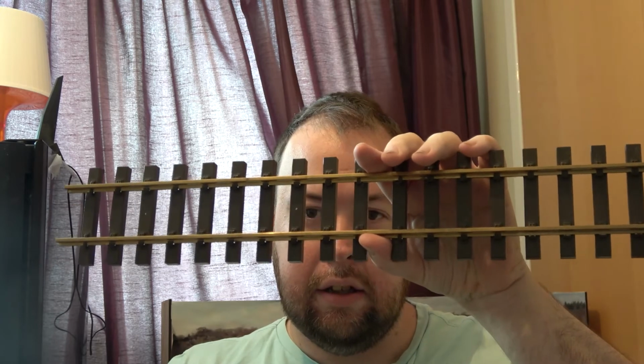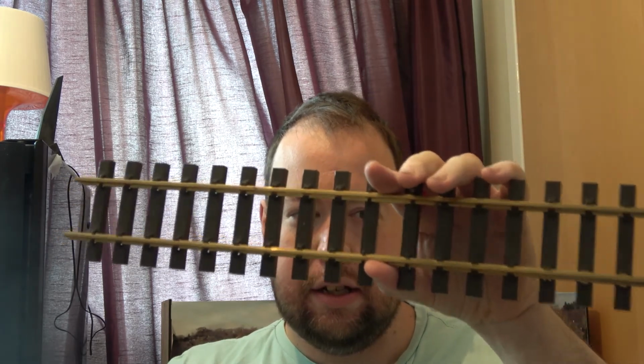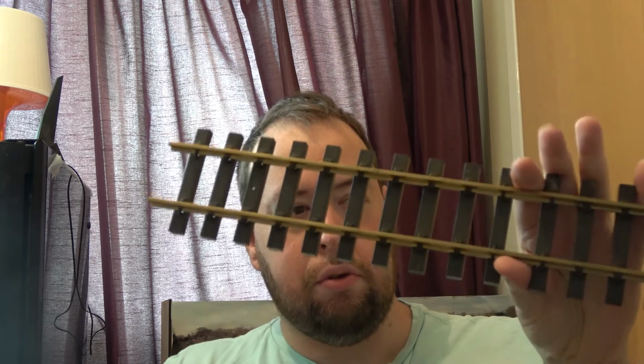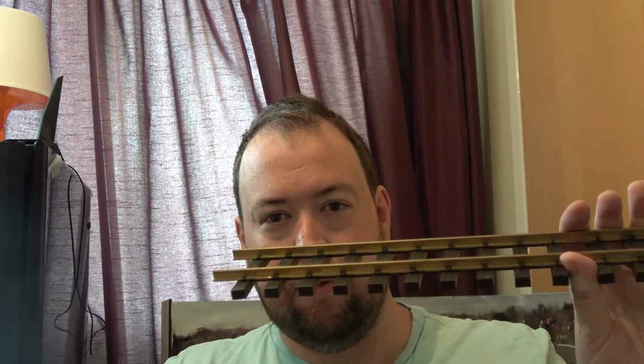Then we go on to 00. Then we go on to O, which is the original Hornby track. But 00 is also HO, which are two different scales. Then you go on to O. Then you go on to G or 1. G is actually narrow gauge, so that makes it a bit more fun because you also have narrow gauge. So G is a narrow gauge standard.